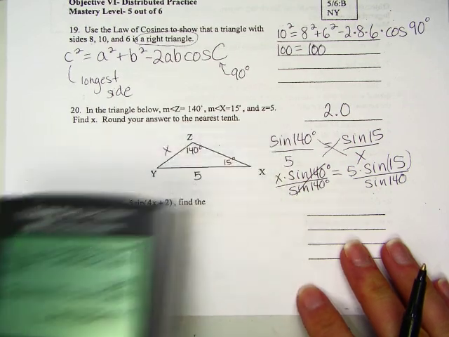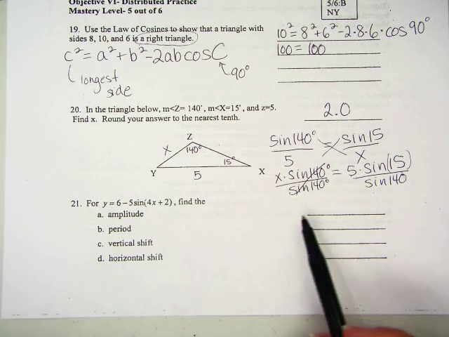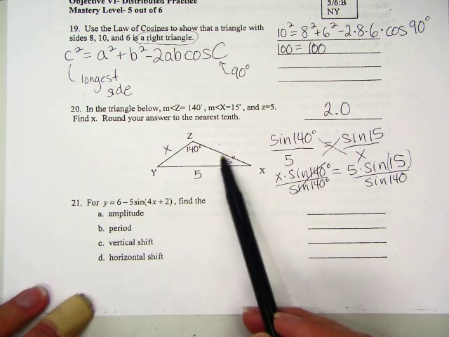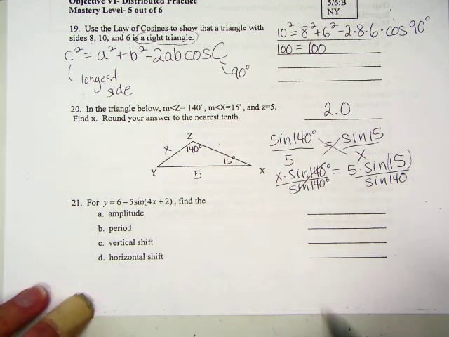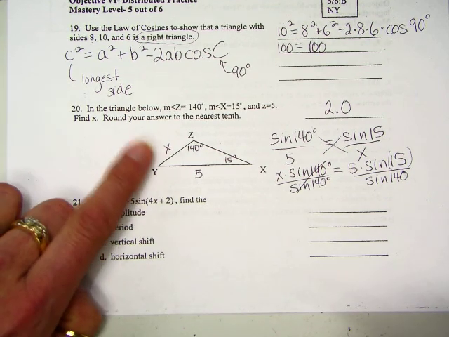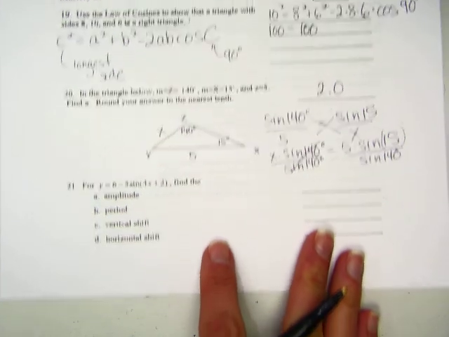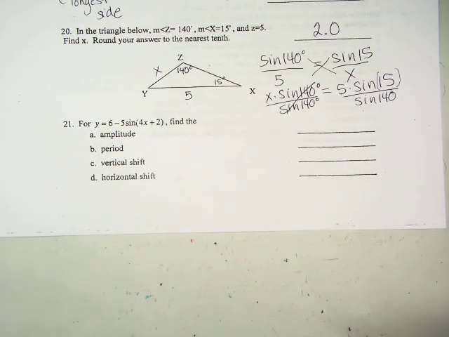A lot of times people will say, well, how come sometimes you do the inverse sine thing and sometimes you don't? Remember that if we're finding an angle, we'll have to do inverse sine at some point, or inverse cosine. But if we're just finding a side, we never have to do that step. And then, thank goodness, one of these came back, where we're finding all of those parts.